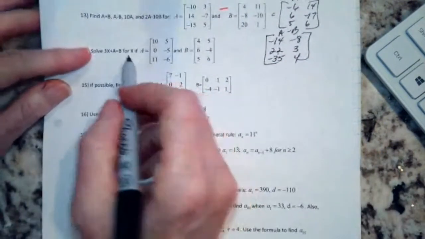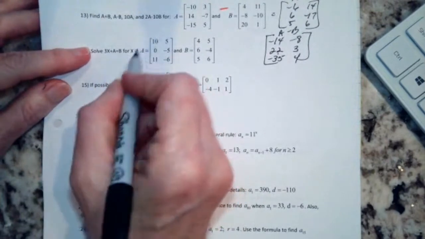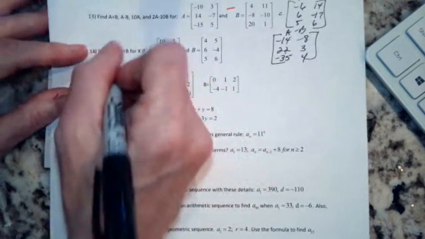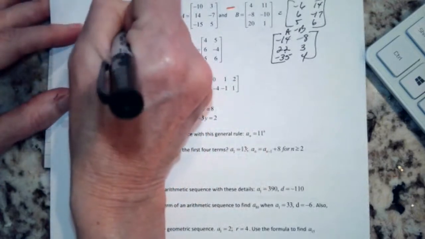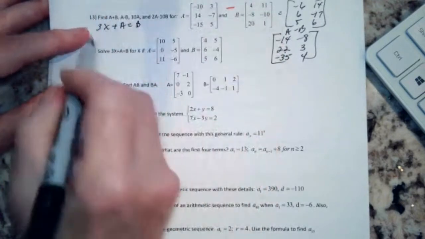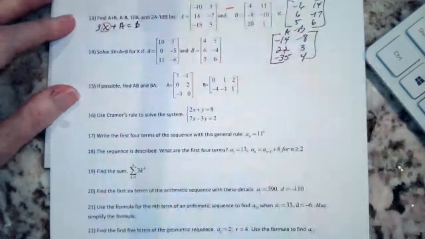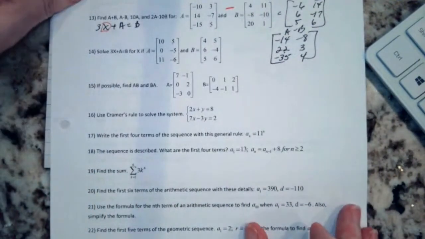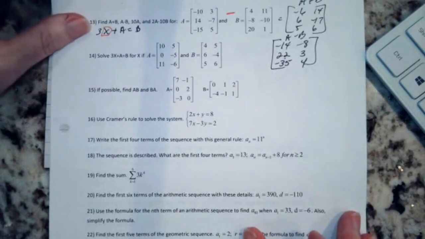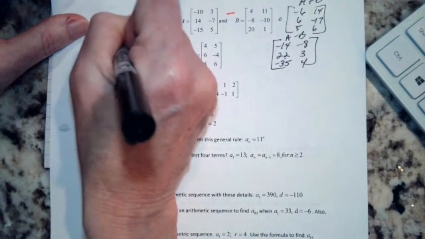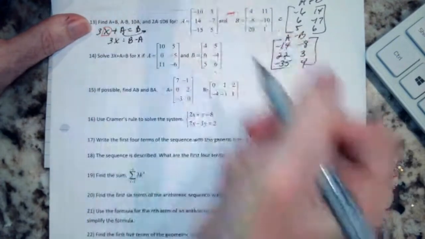Number 14, 3x plus a equals b. It says solve it for x. So I'm going to get x by itself. This is 3x plus a equals b. I want to solve for x. So I want to get this little guy by himself. There are lots of ways of doing this, but I've just discovered over the years it's easier to first isolate x. Let's move a over. 3x equals b minus a.